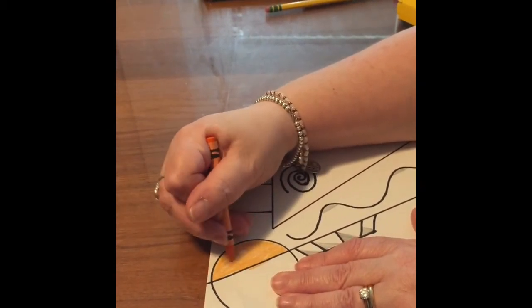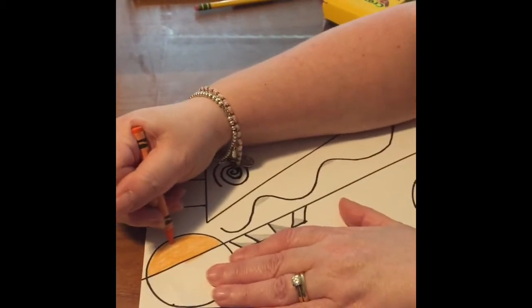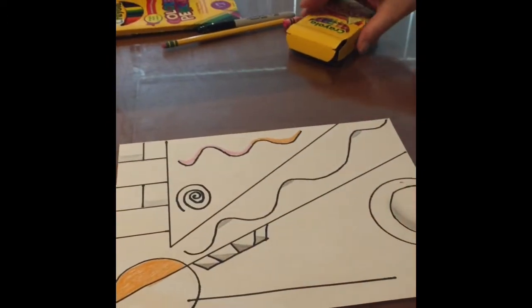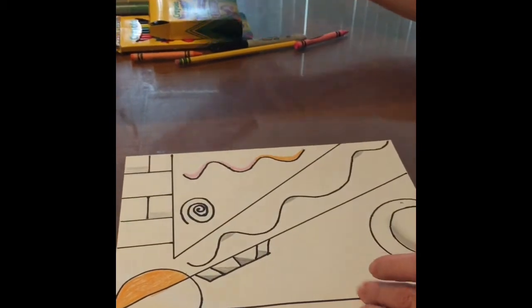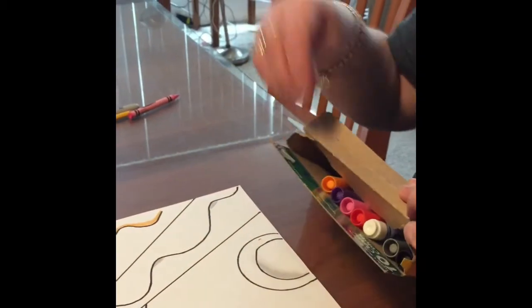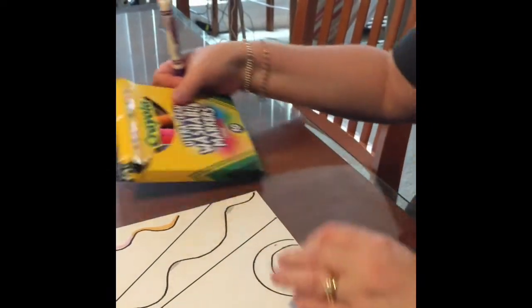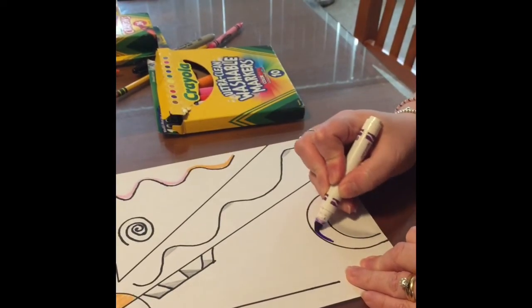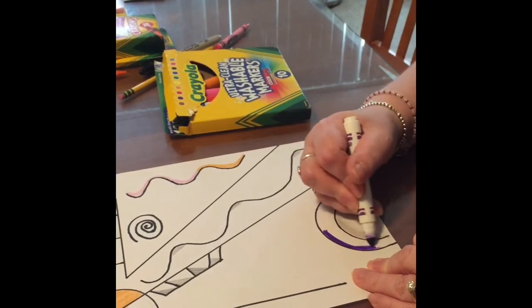Now I know that a number of you do have markers at home, so I want to show you something that you could do with your markers in this project or in any other. But if you don't have markers, don't feel bad. It's okay. Look, my box isn't even full. Some of them were dried out. But we'll use the ones that I have. So I'm going to use some of these to also color along the edges of these shapes.